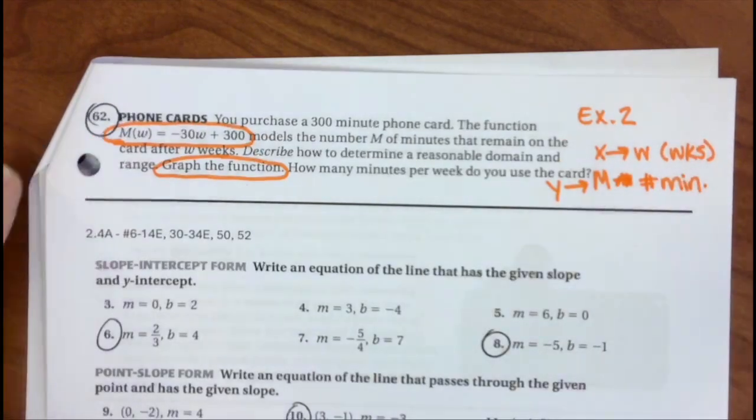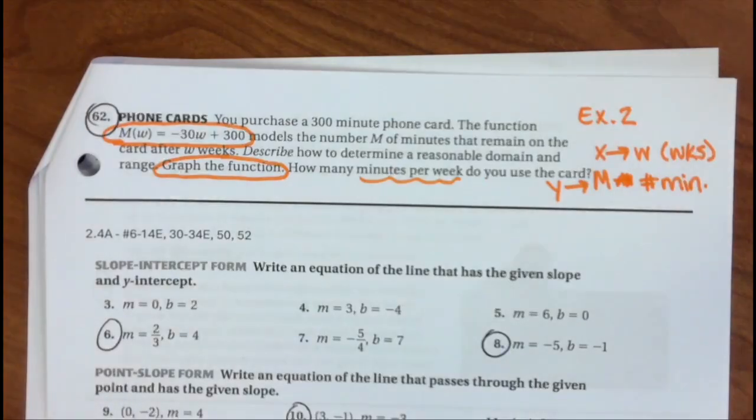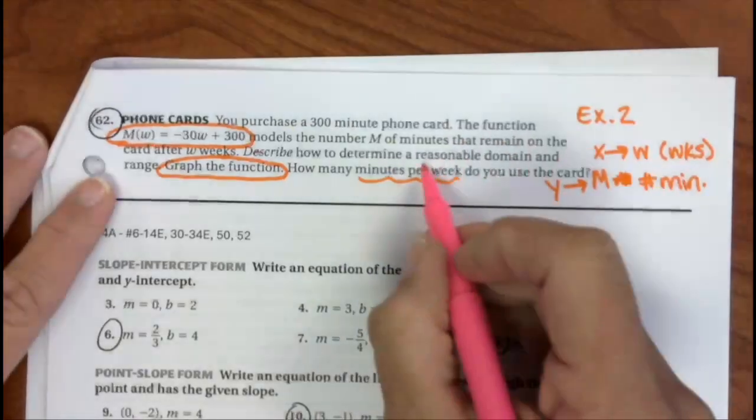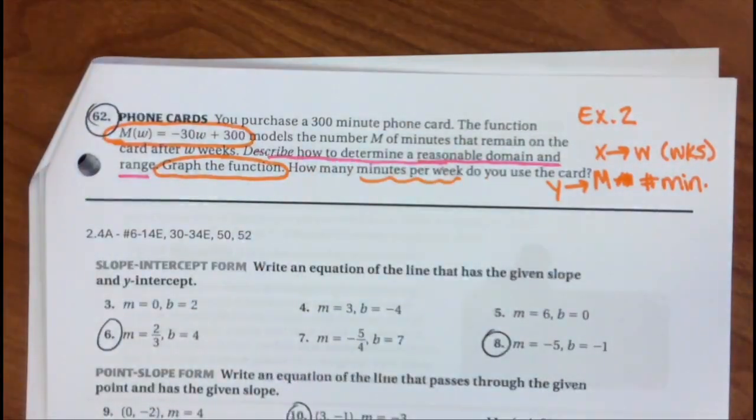How many minutes per week do you use the card? So that kind of helps you out. Minutes per week should be your answer. Make sure you give a reasonable domain and range, but you don't have to describe it really. Just graph it and give a reasonable domain and range.